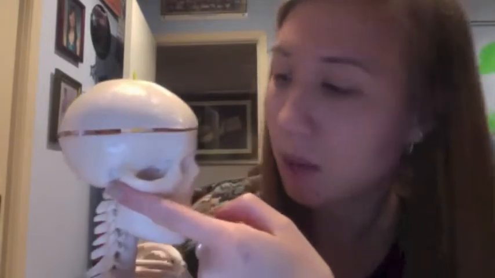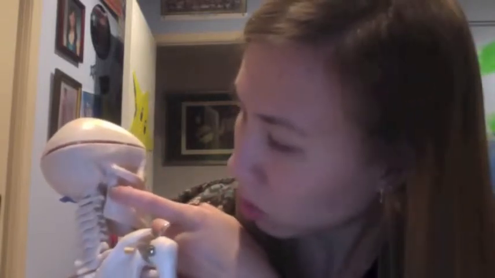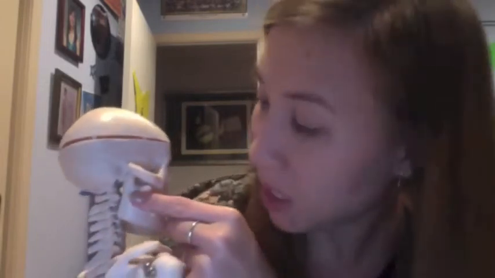We have the mastoid process here, the styloid process, which will be about back in here. We have the external acoustic meatus, which is right here in that little hole, and the squamous part, which is right up here, usually around the squamous suture.